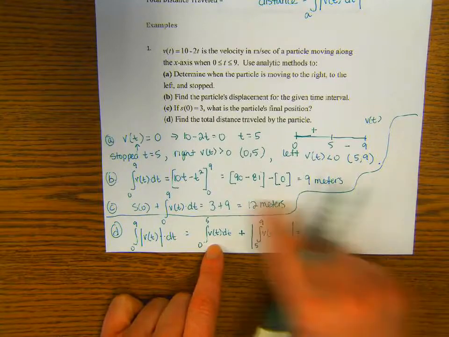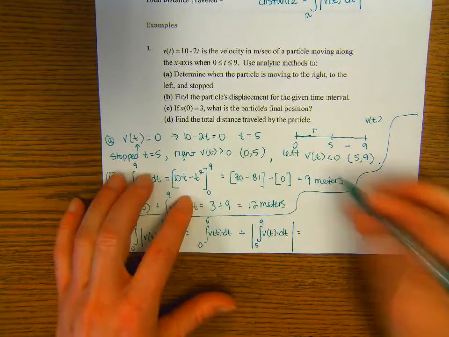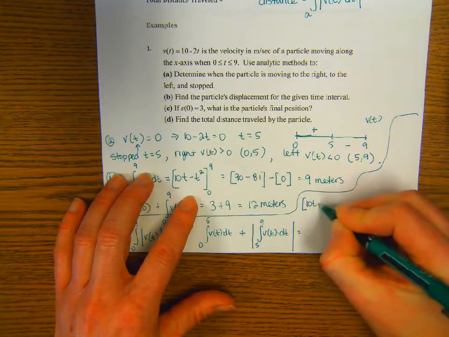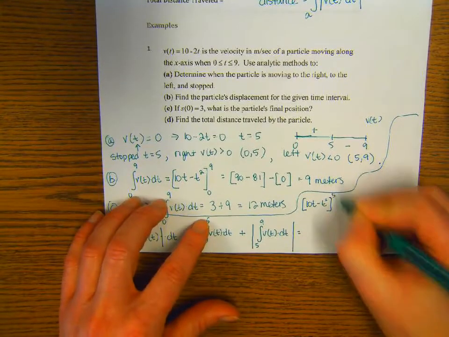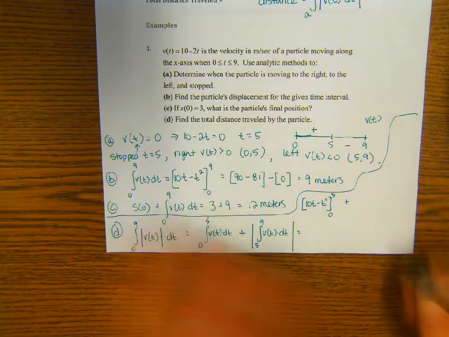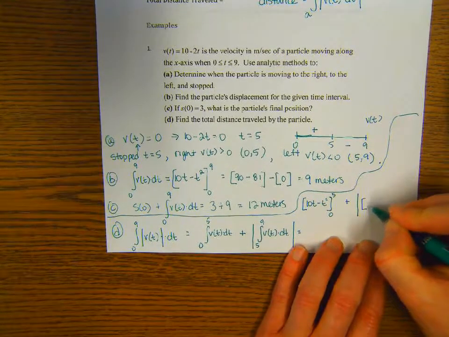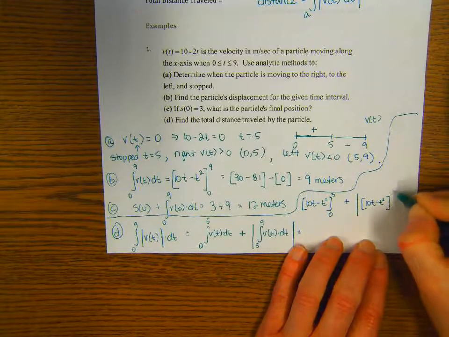So I already took the antiderivative, correct? Yeah. So on this one, I'm going to do 10t minus t squared from 0 to 5. And then the absolute value of the same thing from 5 to 9. Okay.